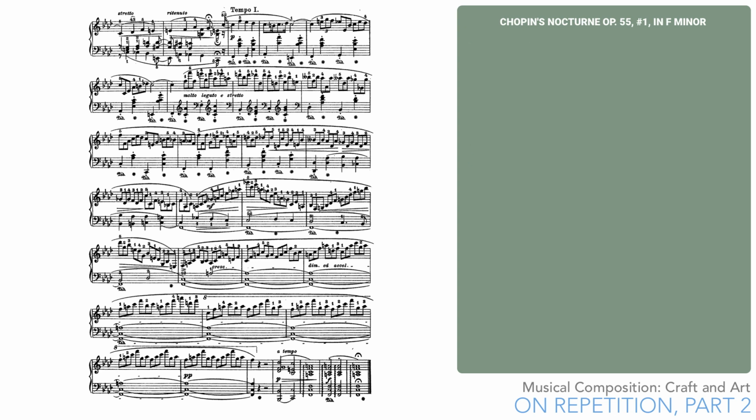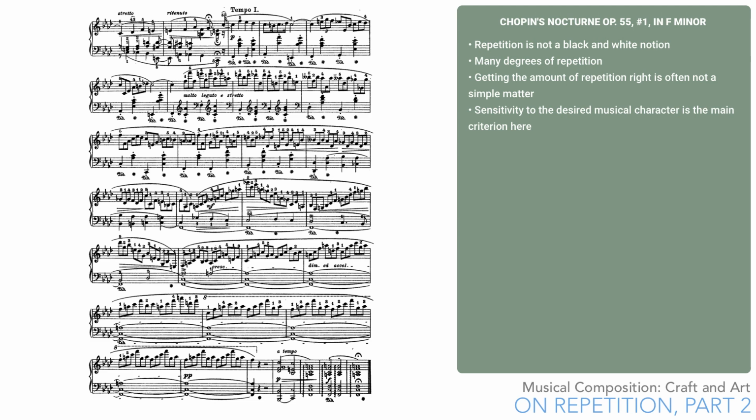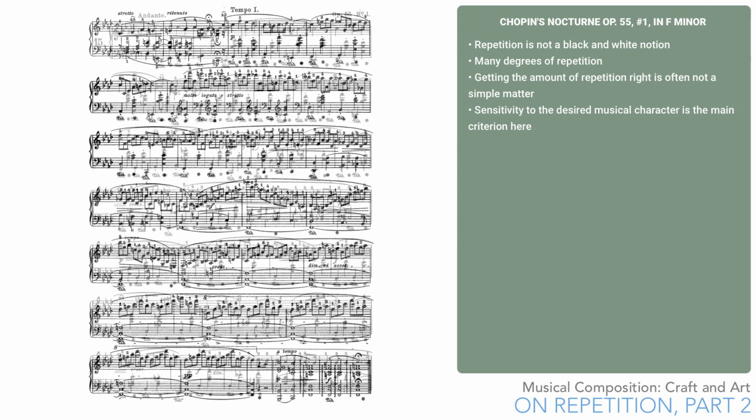What I want to emphasize here is that repetition is not black and white. There are many degrees of repetition, just as there are many degrees of contrast. For a composer, getting the right amount of repetition is often not a simple matter. Too much repetition and the form gets too square and predictable. Not enough and it seems to wander off into the wilderness. Sensitivity to the desired musical character here is the main criterion.